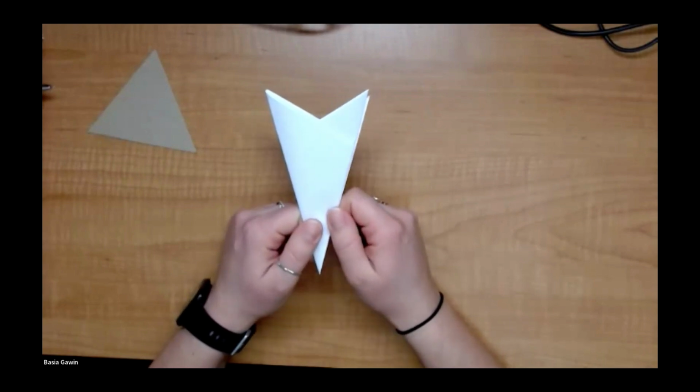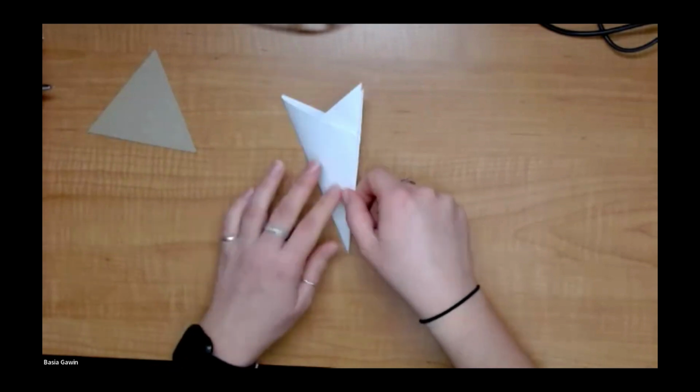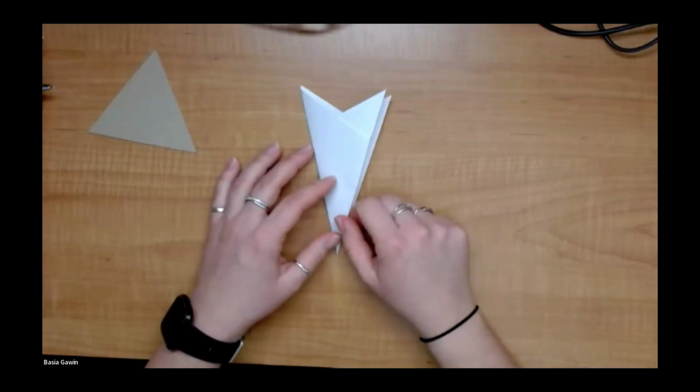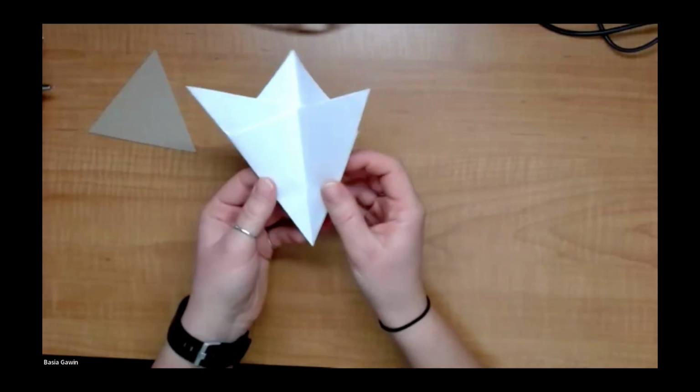And once you have this is where you can start playing around. So a lot of times I'll just cut triangles, I'll cut crescents, and then I'll unfold it, see what it looks like. If I like it, I keep going. If I don't like it, I'll stop.